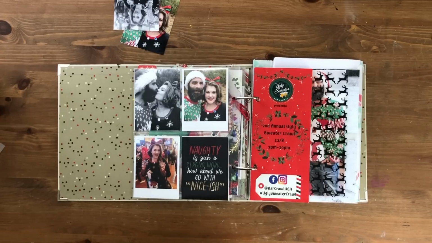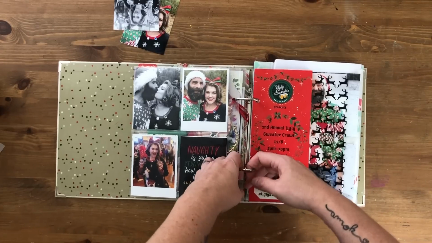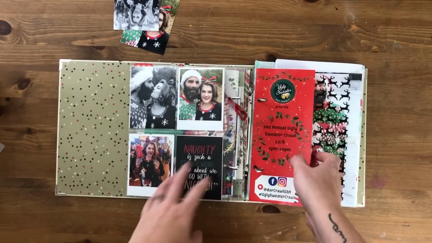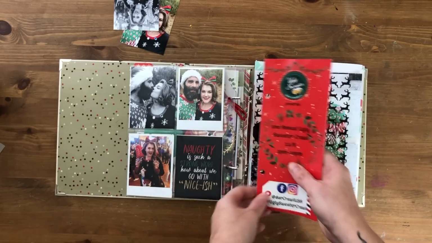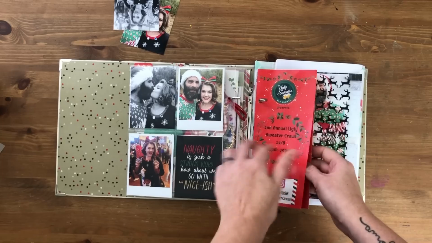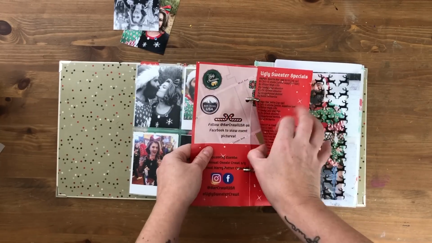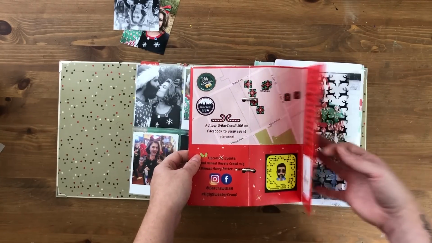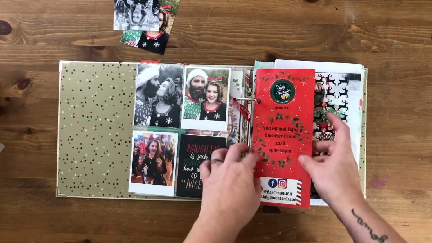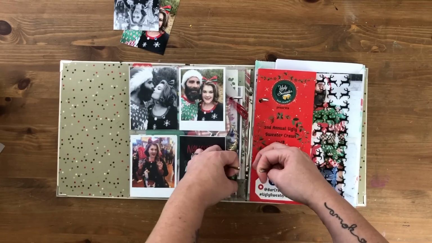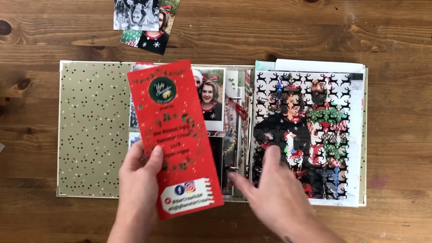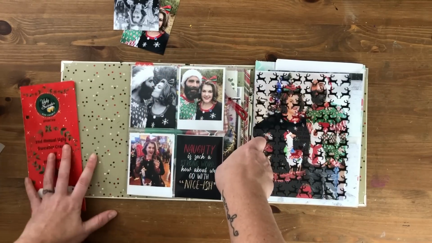The second thing that was really bothering me is this ugly brochure. Now I want to include it, and I initially punched holes in it so that if I close it, you can open it still in the rings. But being a graphic designer, it's so poorly designed that it just really bugs me.